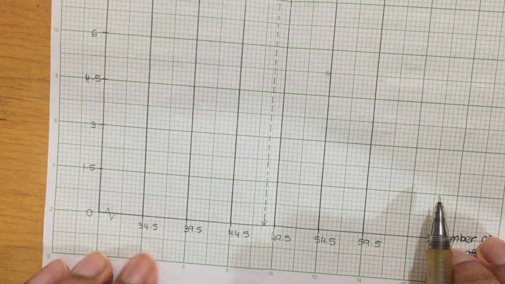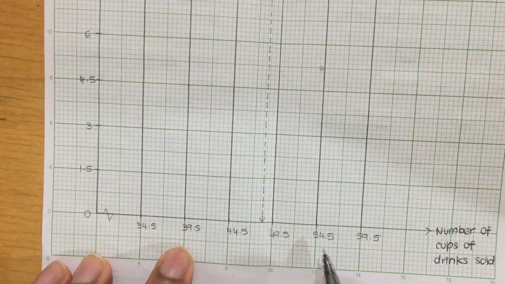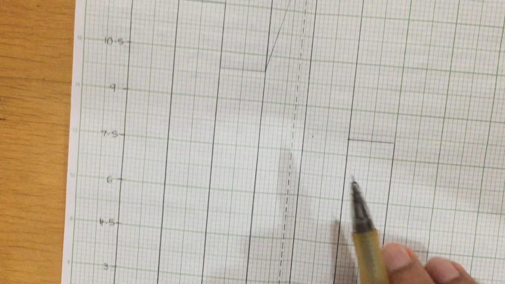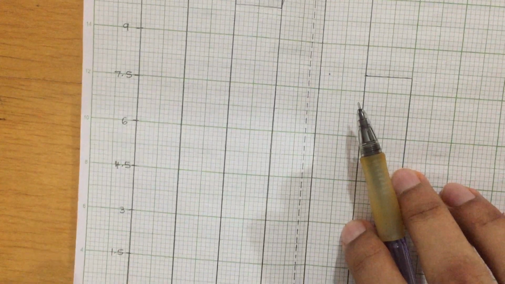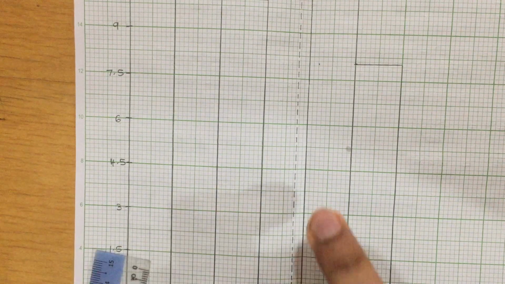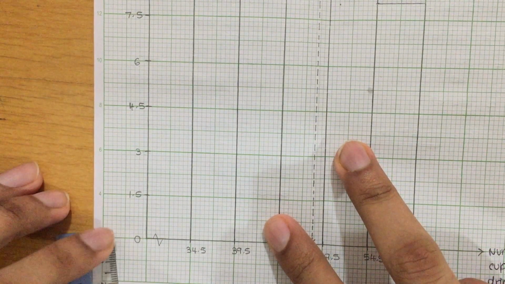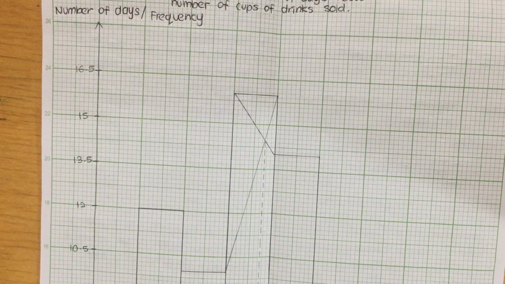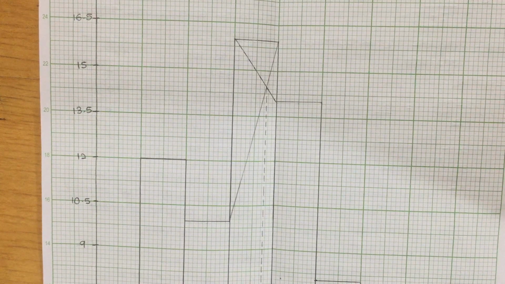So you plot accordingly 34.5, 39.5, 44.5, 49.5, 54.5, and your last boundary is 59.5. In this case, I use the scale of 2 cm to 1.5 units, guys. So if you measure here, you will have 2 cm is to 1.5 units. The scale is up to you, guys. You can use an appropriate scale, but you have to make sure that your graph is big enough so it's visible, otherwise your marks will get deducted, guys.